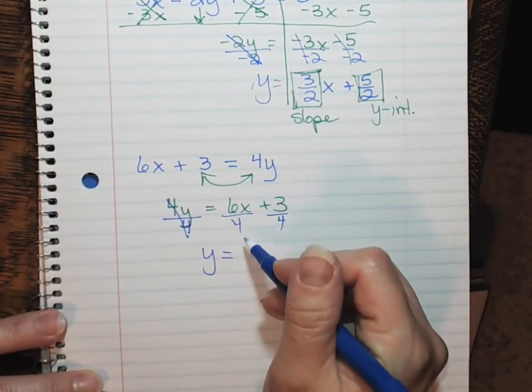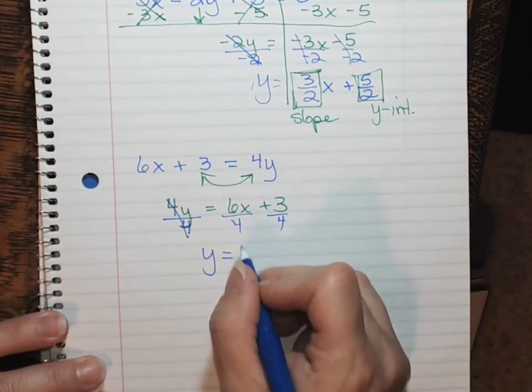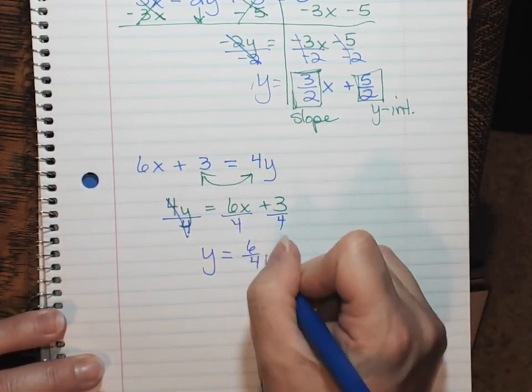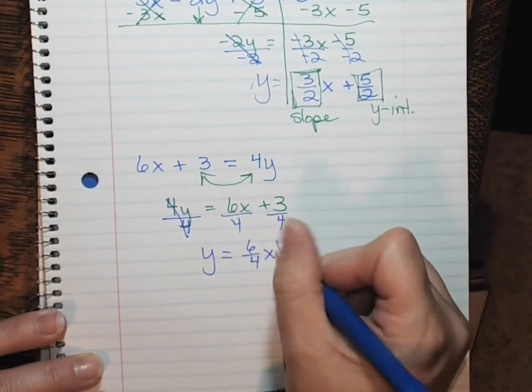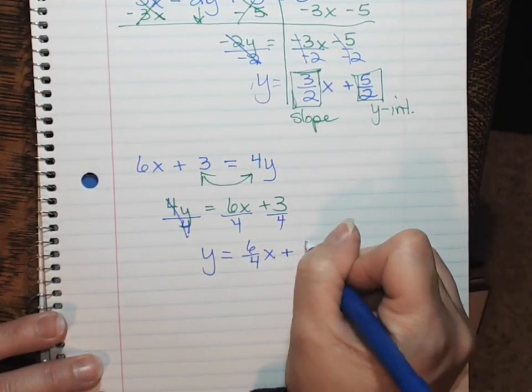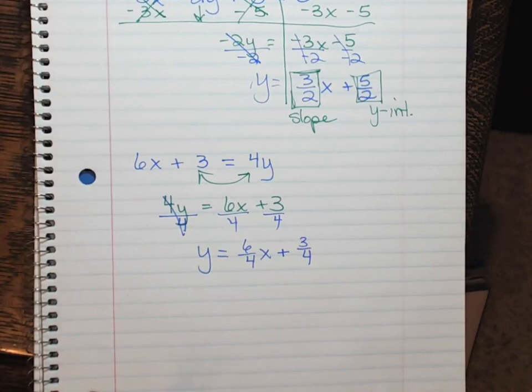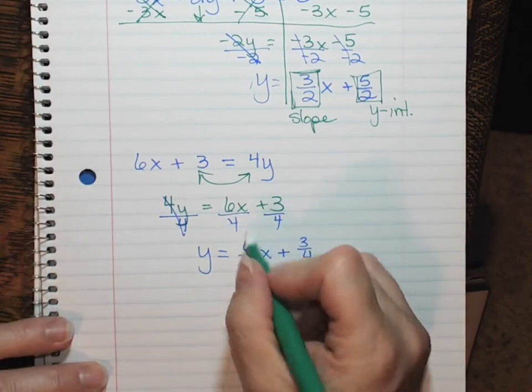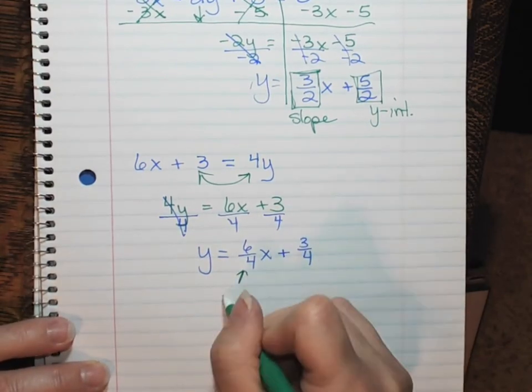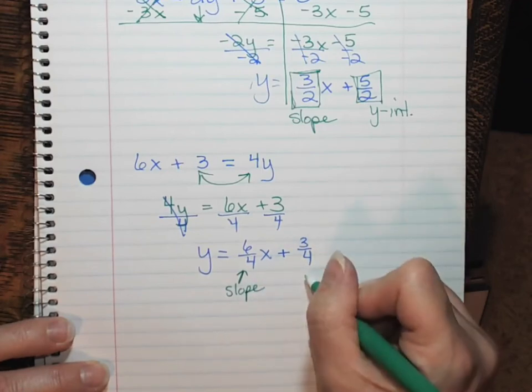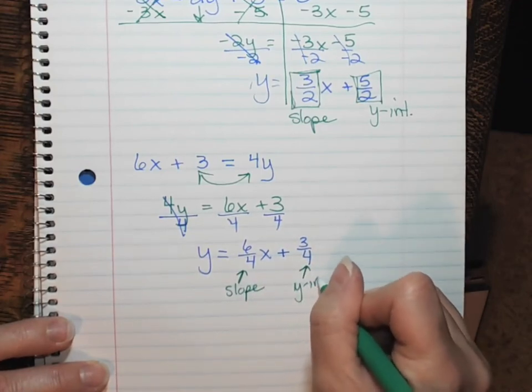I can leave it that way. I could reduce it if I want. For the sake of solving the equation, I'm just going to leave it, and then plus 3/4 gives me my y equals mx plus b format. And again, this is my slope and this is my y-intercept.